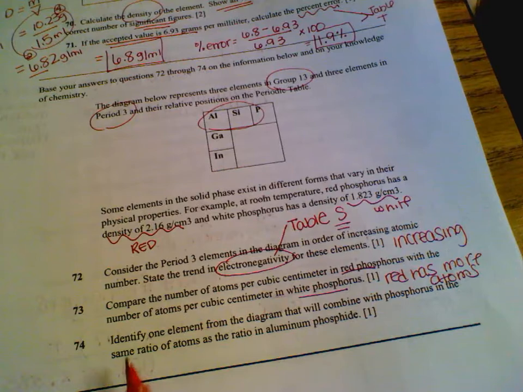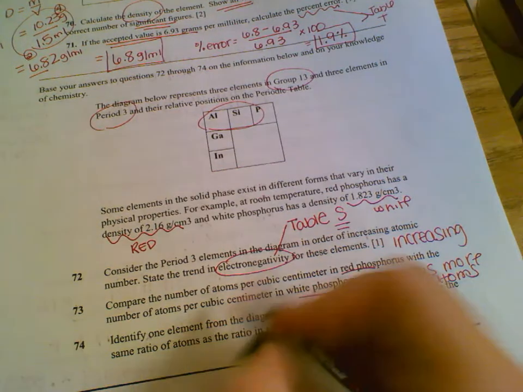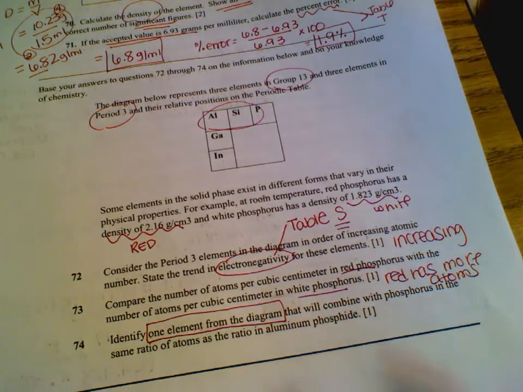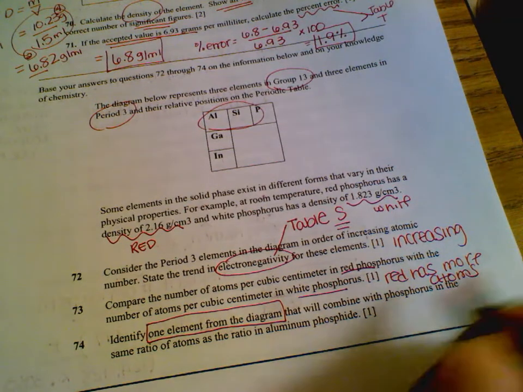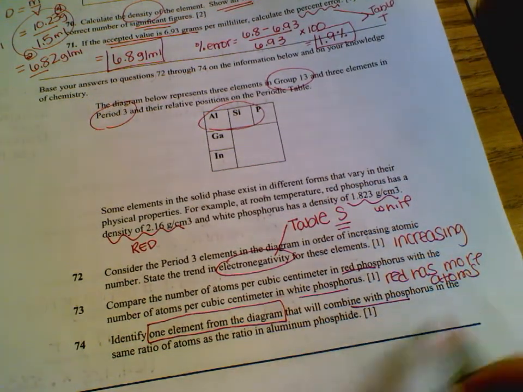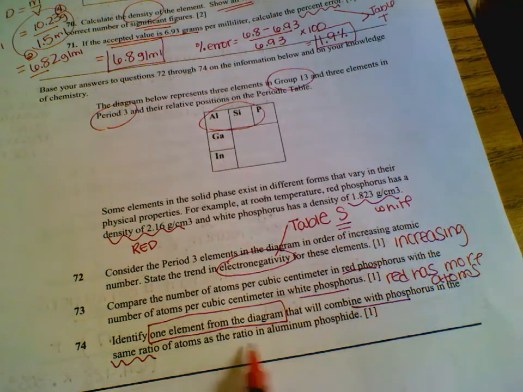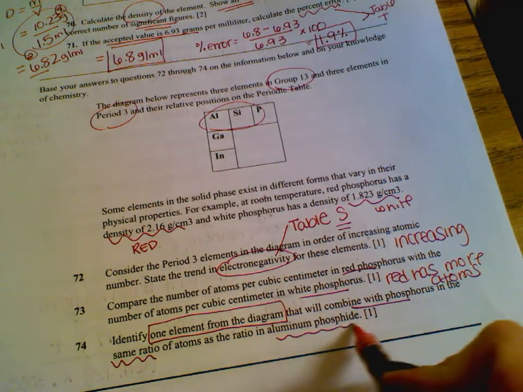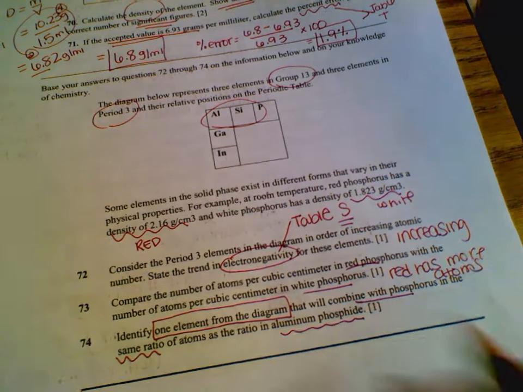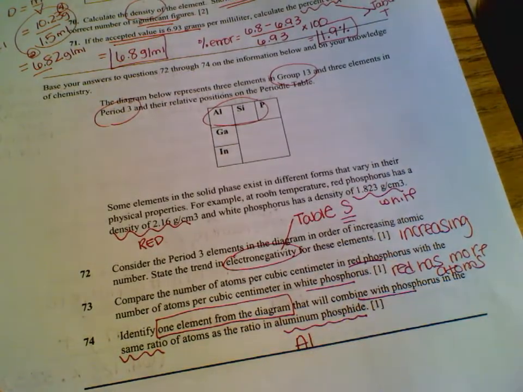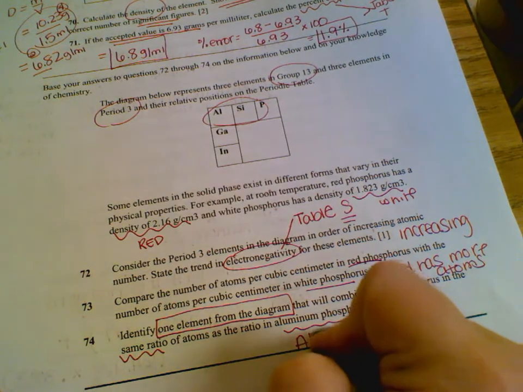74. Identify one element from the diagram. Now that's important. Some people gave me answers that were not from the diagram. It said right here, from the diagram. That will combine with phosphorus. Okay, it's going to combine with phosphorus in the same ratio of atoms as in aluminum phosphide. Well, let's figure out. Aluminum phosphide, Al, look up its charge on your periodic table. It's +3.